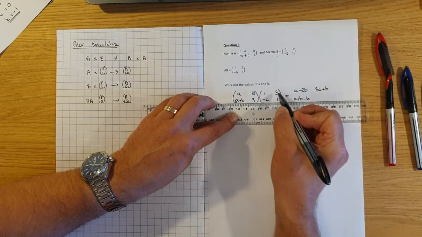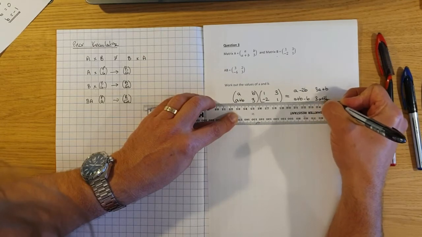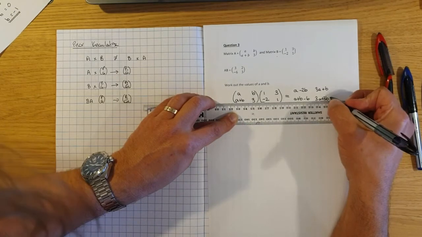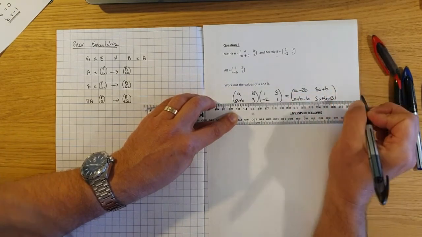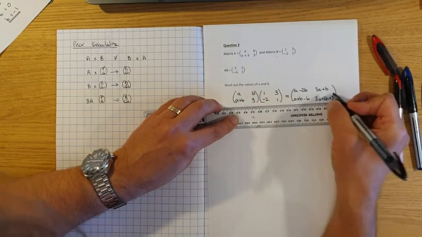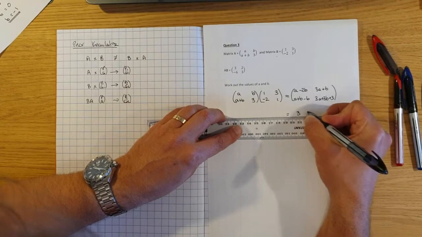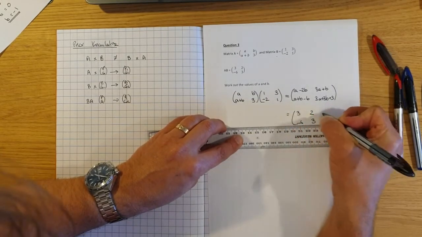A plus B times 3 gives me 3A plus 3B. I'm expanding that bracket all at once. And 3 times 1 gives me 3. So at this point, I've ended up with this matrix. However, I already know that this is equal to (3, 2; minus 6, 3).